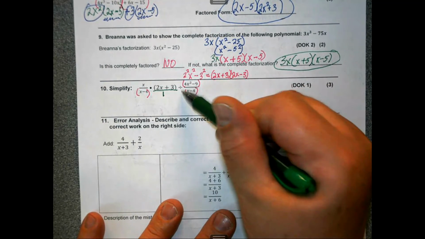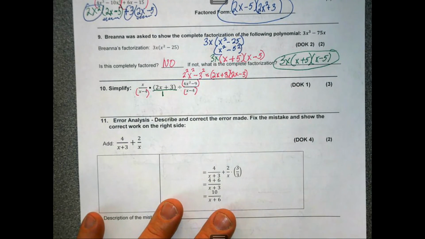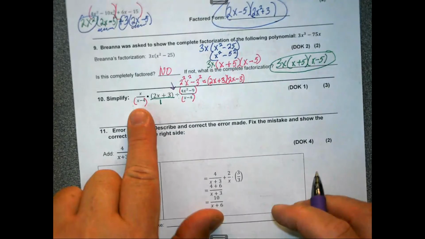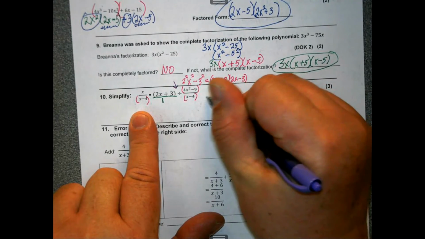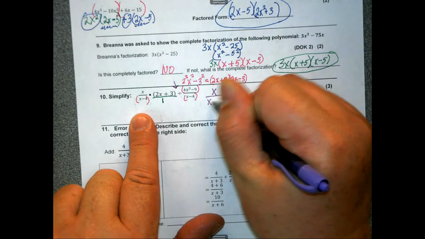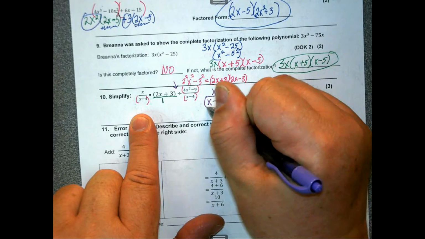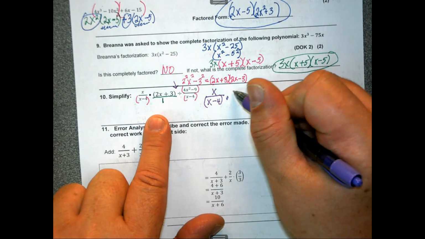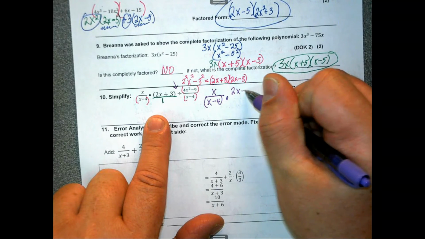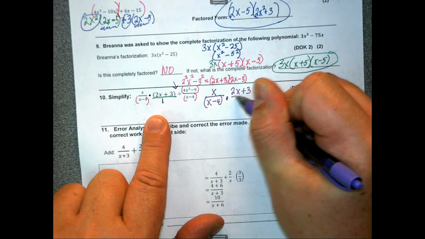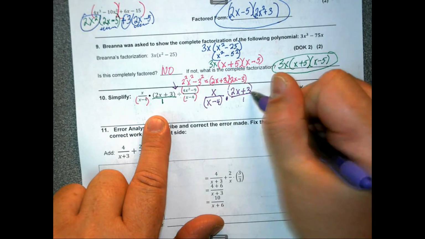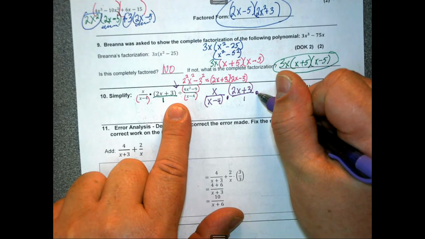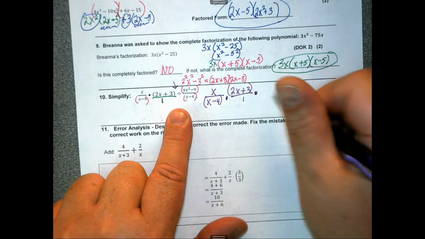Now, I have to be careful here because I have a division symbol there, right? So I'm going to rewrite this whole problem. I've got my x over x minus 4. I'm going to put parentheses there so I don't make a mistake. Times 2x plus 3 over 1. Again, parentheses. Dividing, I'm going to change to multiplication and flip this fraction.